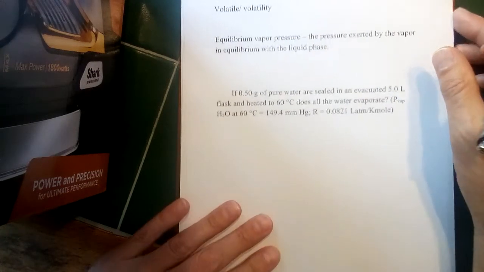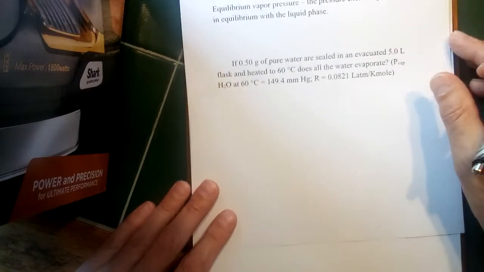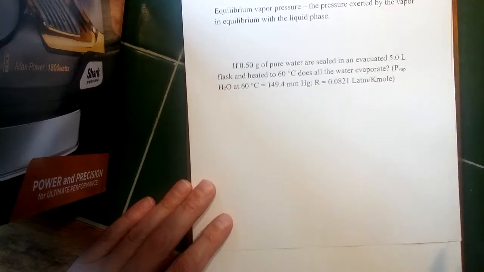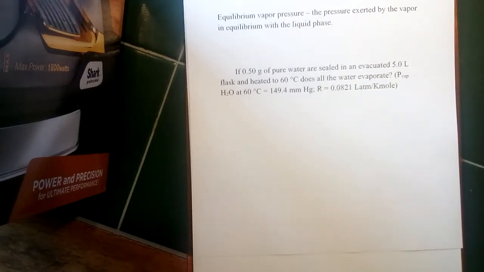Okay, now we want to do some calculations on this equilibrium vapor pressure idea. All right, so I have one example calculation here. So then let's look at it. We have a half a gram of pure water. It's sealed in an evacuated 5-liter flask. So evacuated means we've used a pump to remove any other vapor out of there. So it would just be the water and whatever gas is formed as the water evaporates. We heat this up to 60 degrees. We want to answer the question as to whether or not the water evaporates.